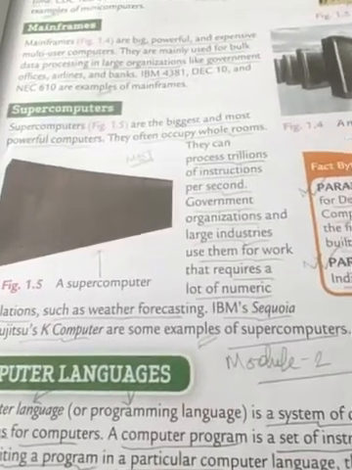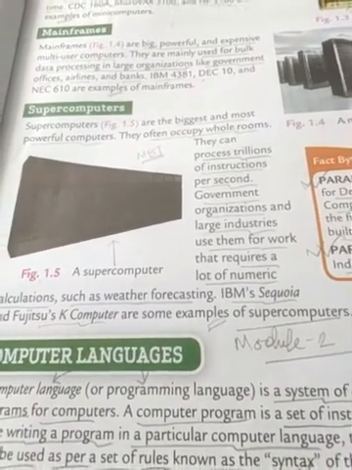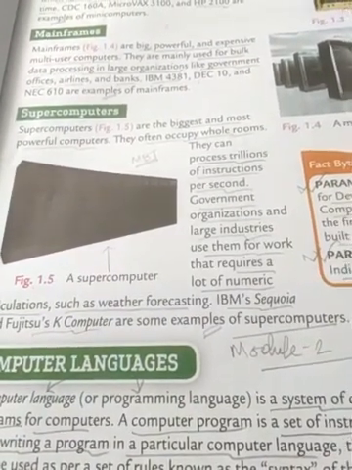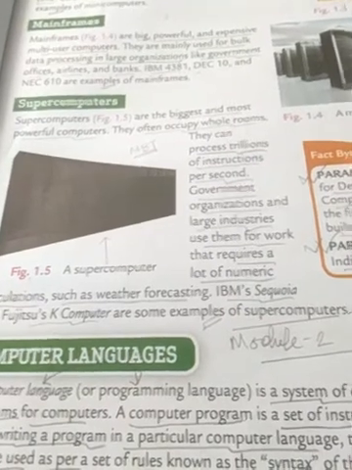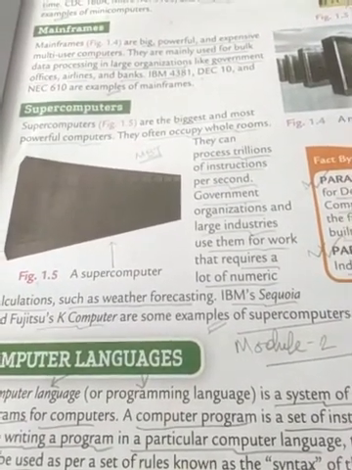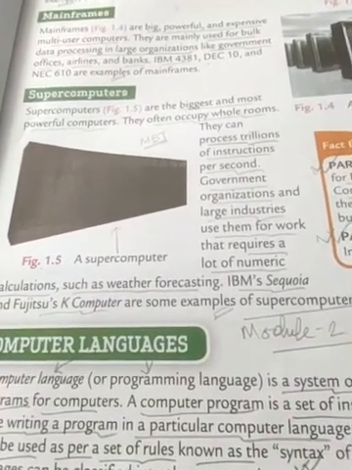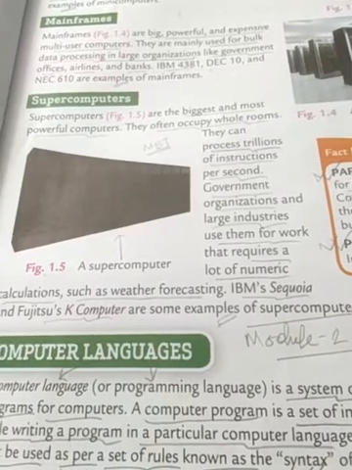This is the supercomputer. And these are the biggest and the most powerful computers in this world. They often occupy the whole rooms because the size of this kind of computers is very big.